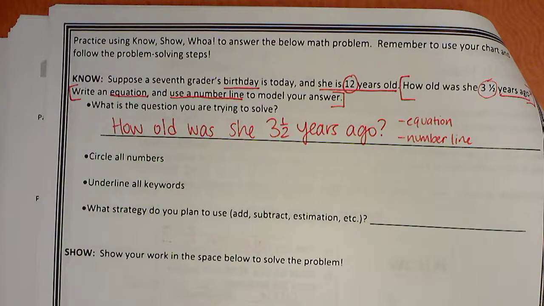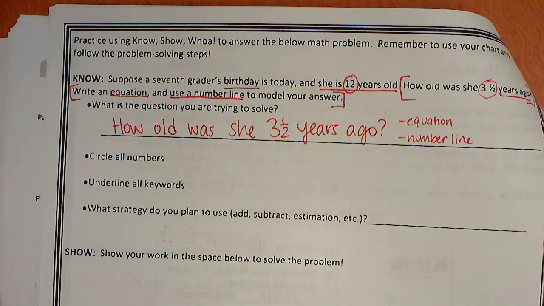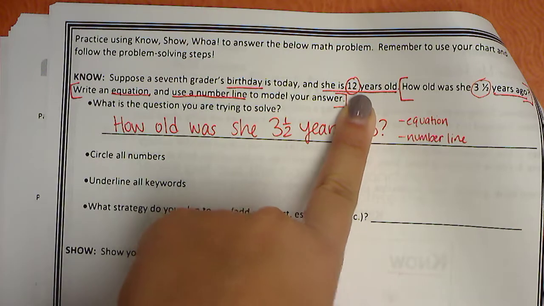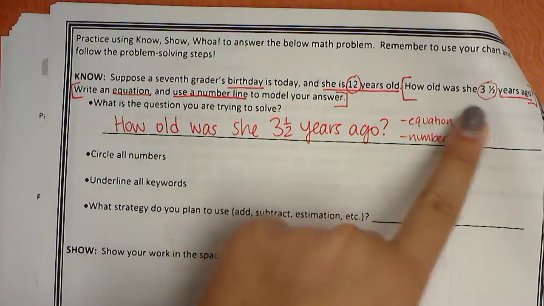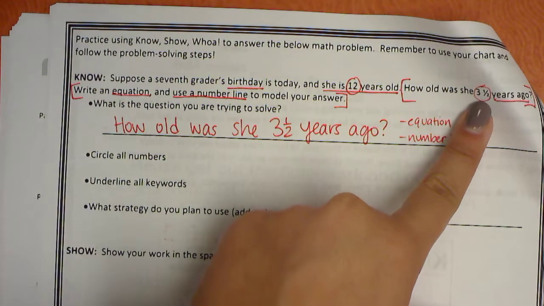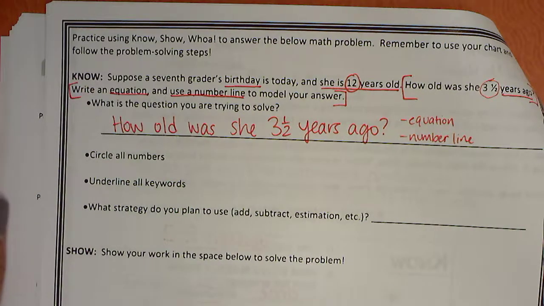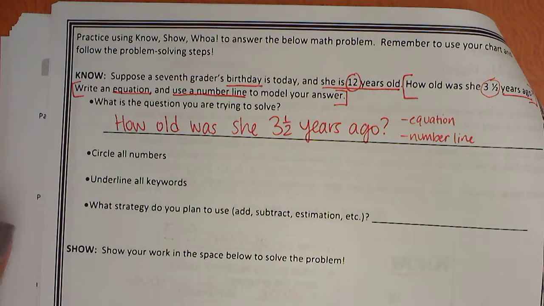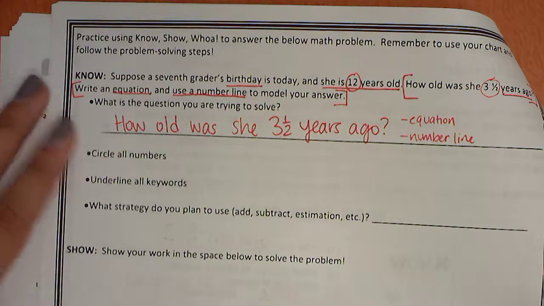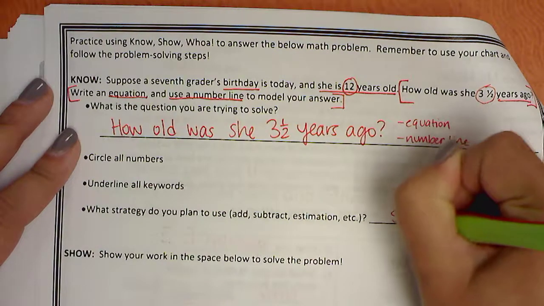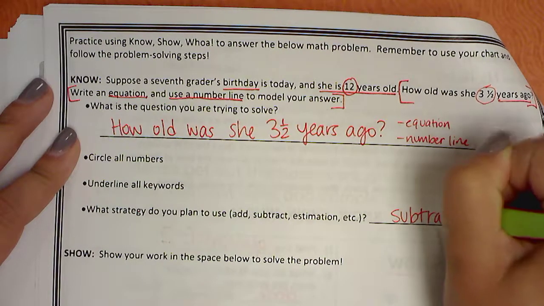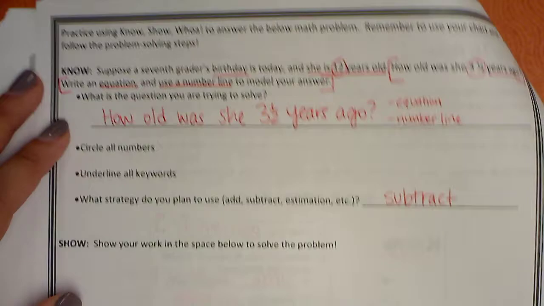Equation, number line. What strategy do you plan to use? Well, first of all, we need to make an equation and a number line. But how am I going to do that? I know she's 12 years old now, and we want to know how old she was 3.5 years ago. So her age, 3.5 years before she was 12, I think I'm going to subtract. Then I'm going to actually do that.